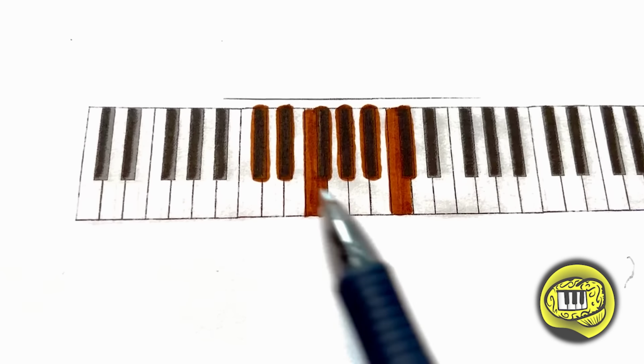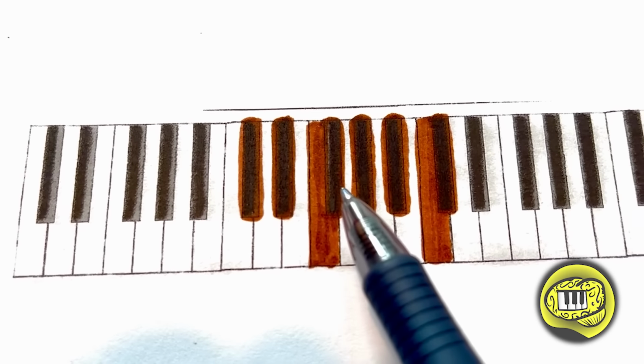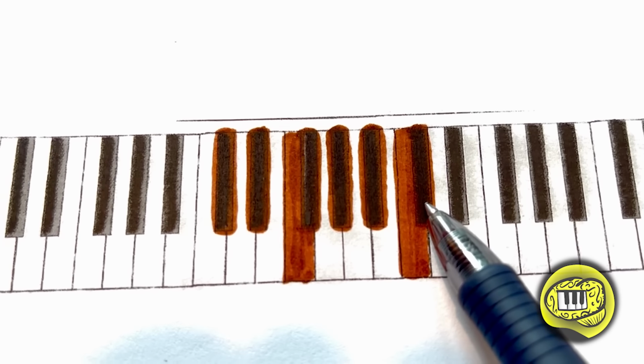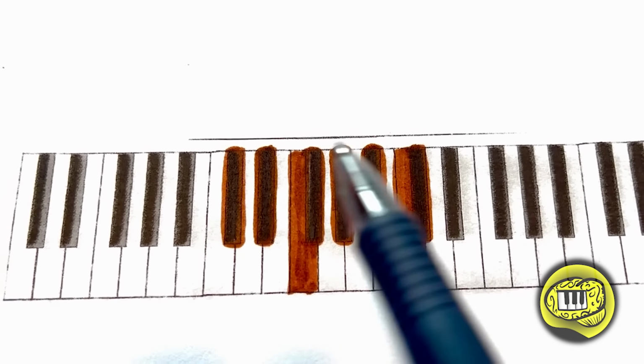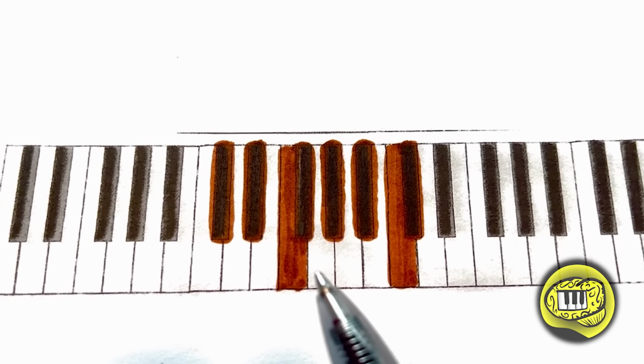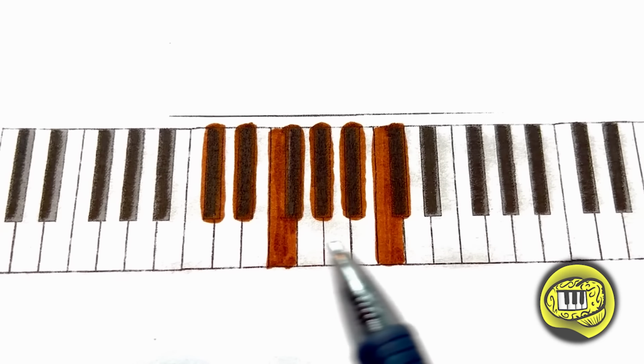Let's take a look. I colored this one brown. C sharp, D sharp, E sharp, F sharp, G sharp, A sharp, B sharp, C sharp. It's a really fun key to play once you get used to it, but not many composers write in this key. It's very few compositions in the key of C sharp major, but there it is.